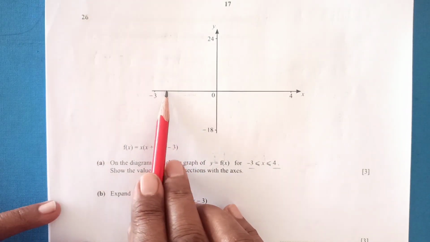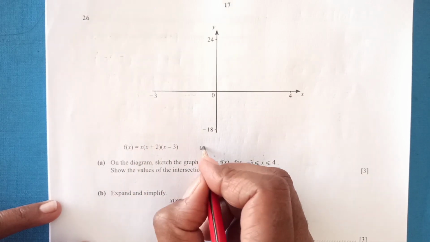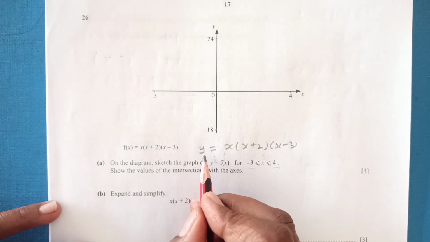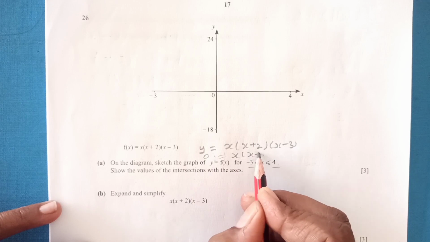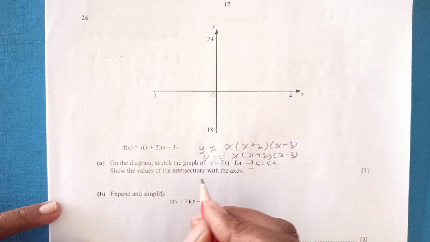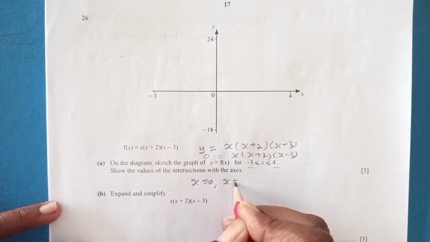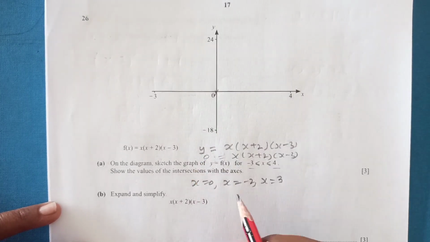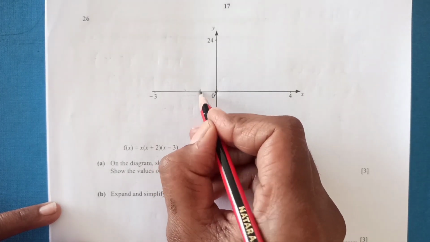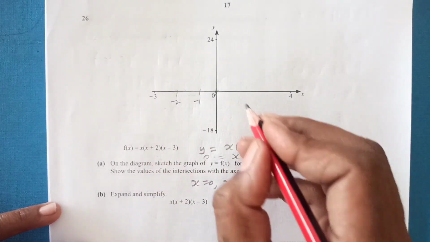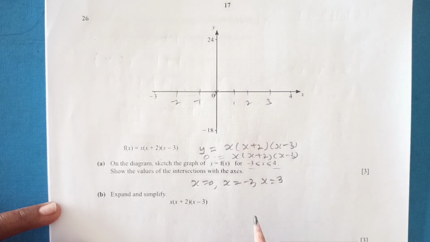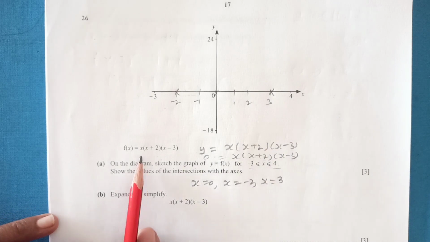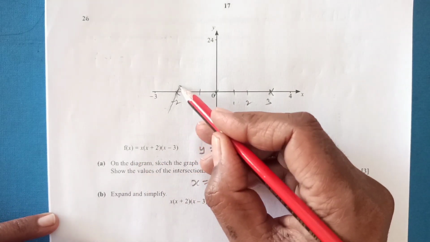So this actually is y equals x(x + 2)(x − 3). If y is 0 here, then this equation gives us the values of x as 0, x as −2 and x as 3. Okay, so these are the intersecting points, x is 0, −2 and 3. Let's say this is −1, −2, and this is 1, 2, 3 and 4. As you can see, this is a cubic equation. So our graph is going to be like this.